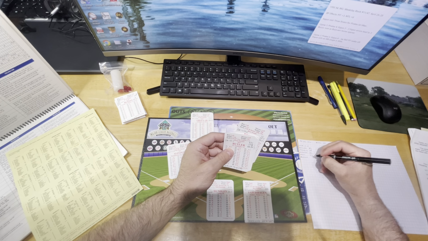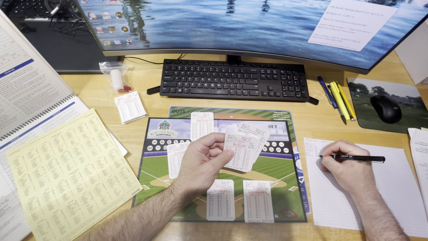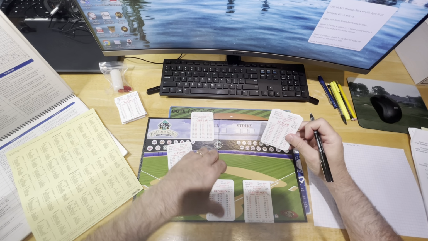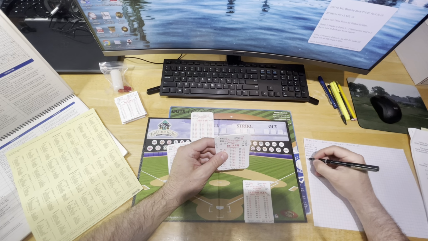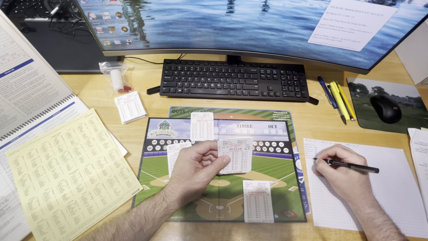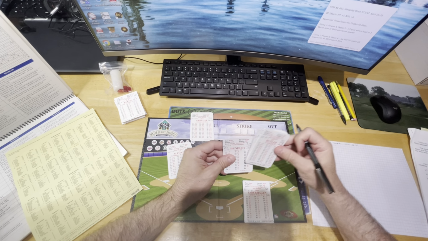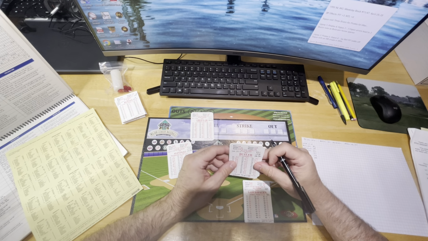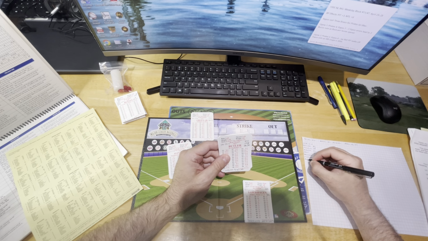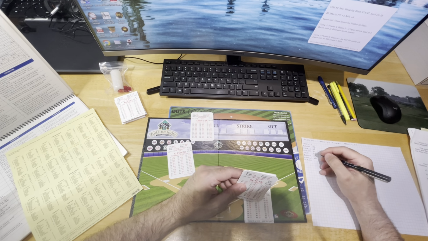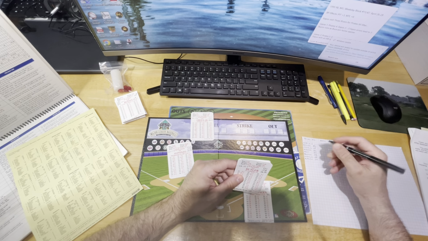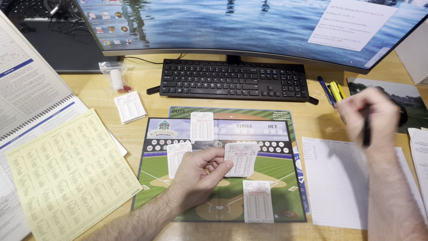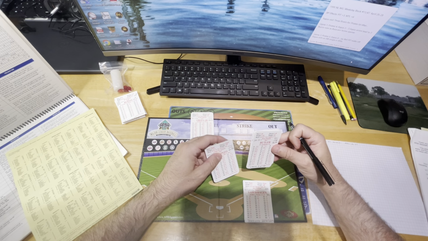Rico Brogna batting fifth. Let's see, batting sixth, catcher Todd Hundley. He is an 8. Okay, batting seventh, Edgardo Alfonzo. He's playing third base. He's a 4.